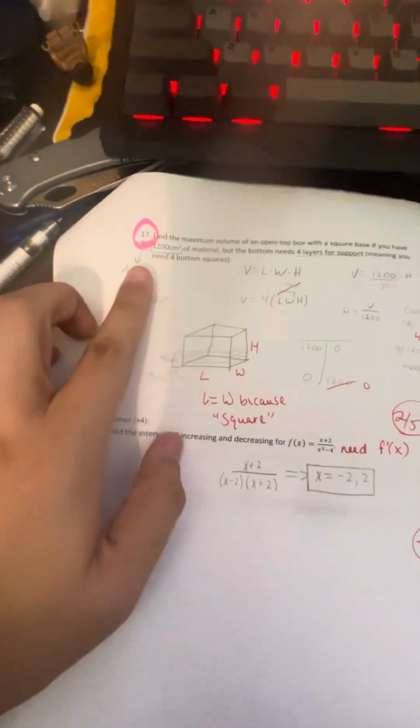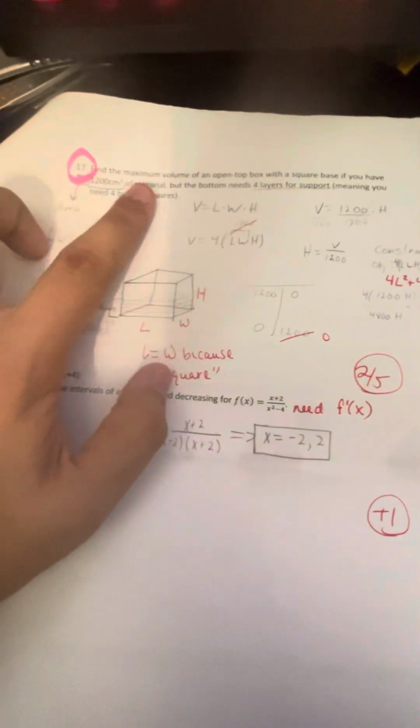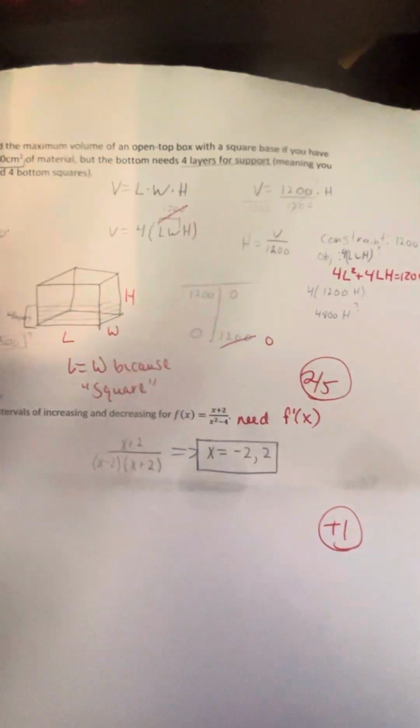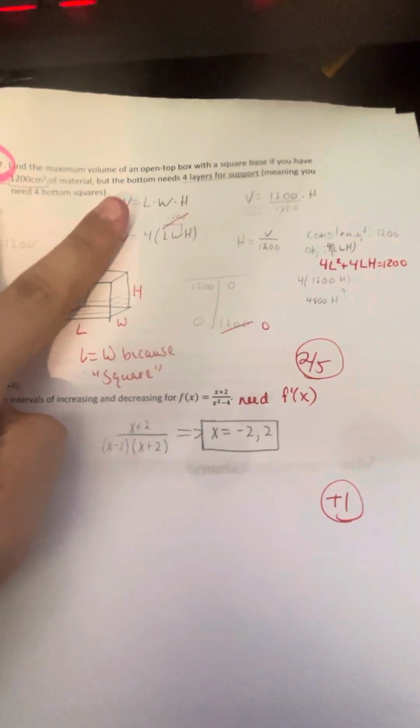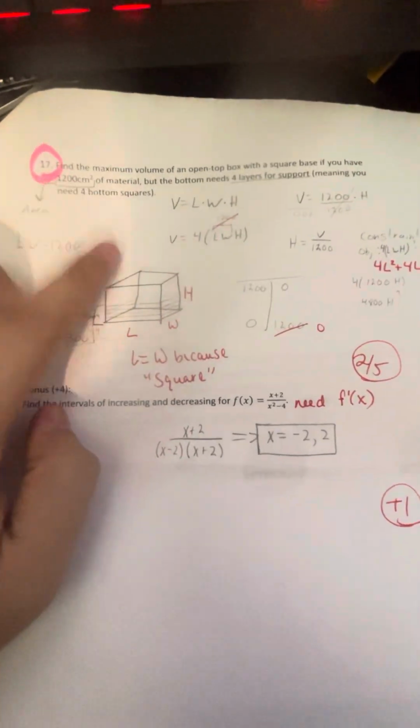Alright, so now problem 17 on the exam 2 correction. Find the maximum volume of an open top box with a square base if you have 1200 centimeters squared of material, but the bottom needs 4 layers for support, meaning you need 4 bottom squares. So what we're going to have to do here first is label our objective and our constraint.